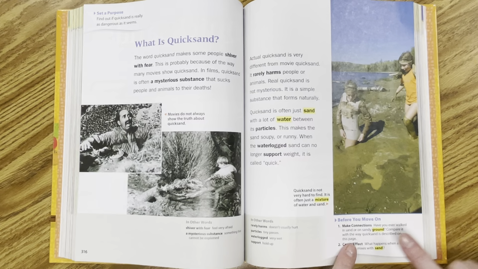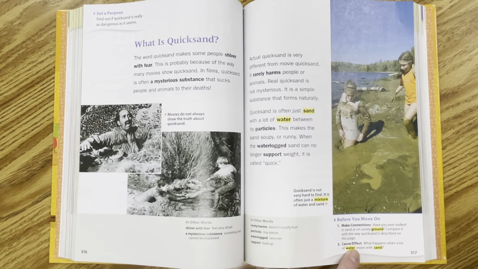So there's a question down here, and typically we do this in the second reading and I have you answer it on your paper. But what I want you to do is think about this. We're going to make a connection before we move on. Have you ever walked in sand or on sandy ground?